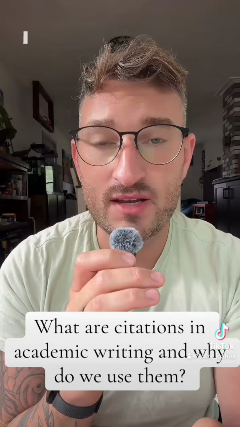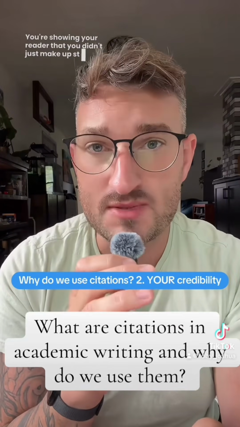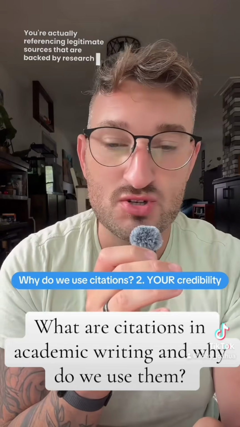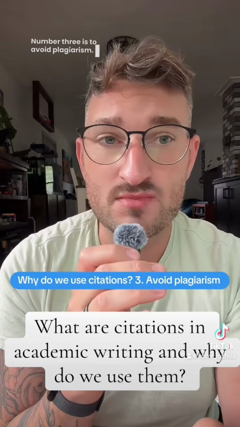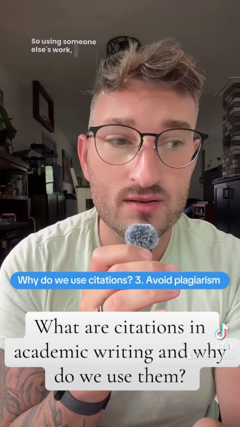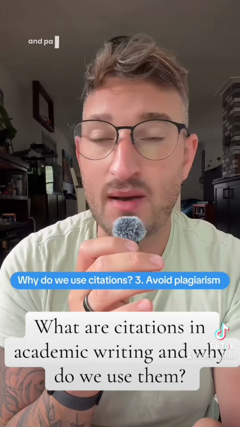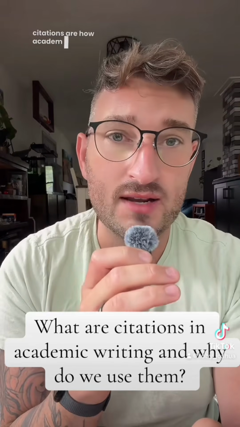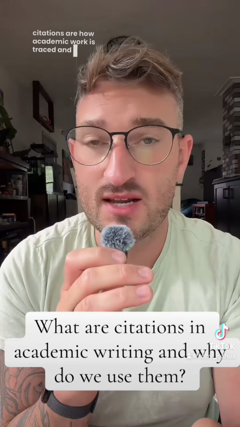Number two is credibility. You're showing your reader that you didn't just make up stuff. You're actually referencing legitimate sources that are backed by research. Number three is to avoid plagiarism. So using someone else's work, their ideas, their thoughts, and passing it off as your own, which we don't want to do. Basically, citations are how academic work is traced and stays honest.